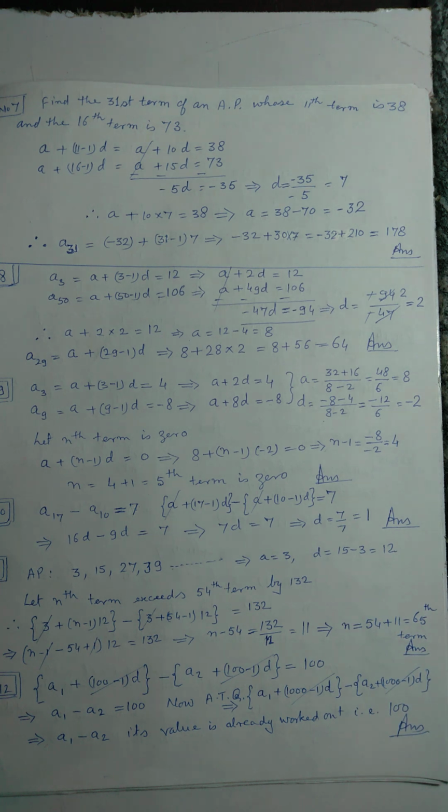Now proceed to question number 11. Which term of the AP 3, 15, 27, 39 will be 132 more than the 54th term?